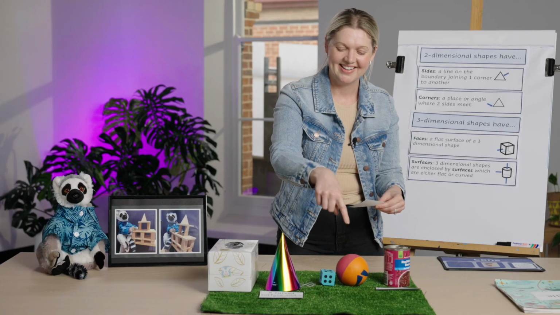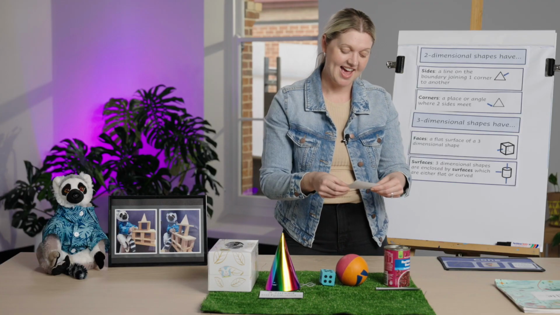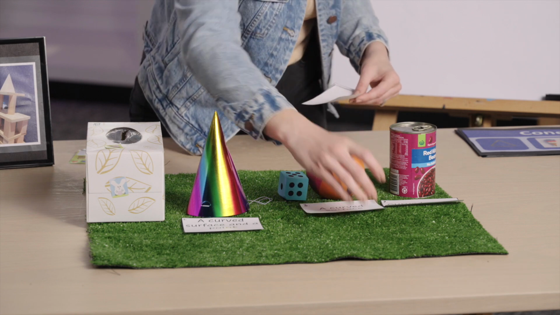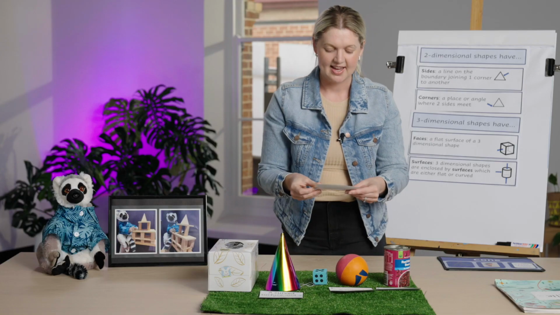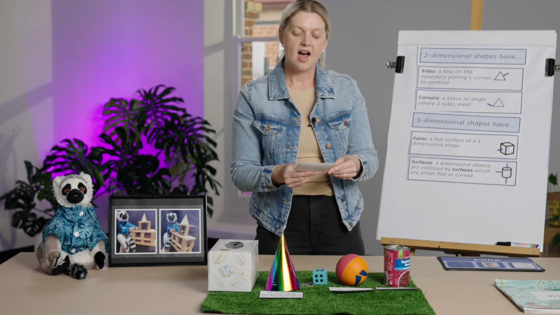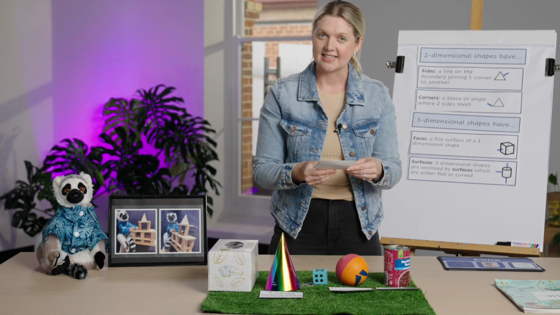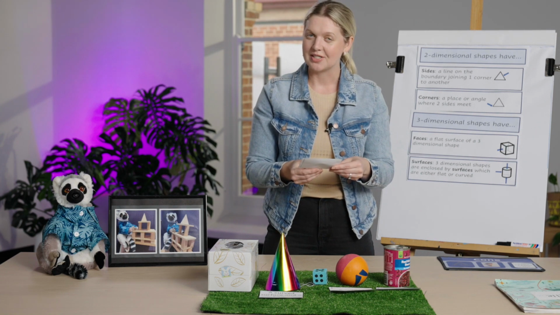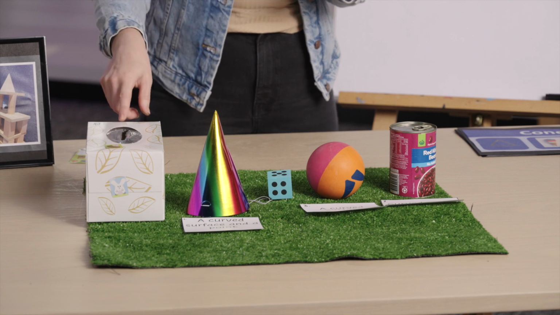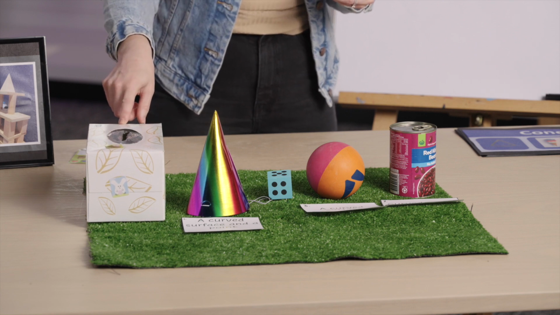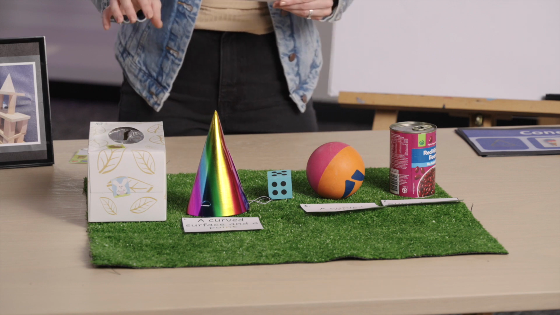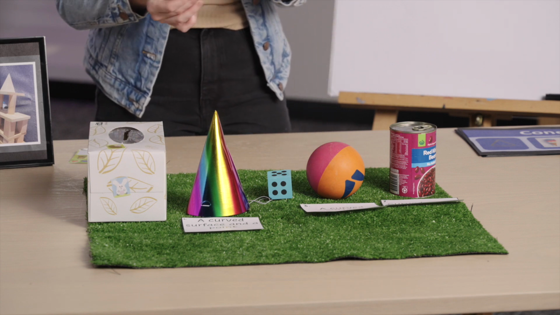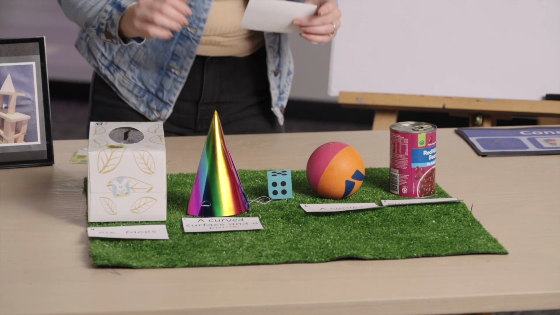No. A curved surface. Let's put that one there. Okay, clue number 4. I have 6 faces. I know this one straight away. We just counted this one, didn't we? We placed a sticker on every face, and we know there are 6. So let's place that there.